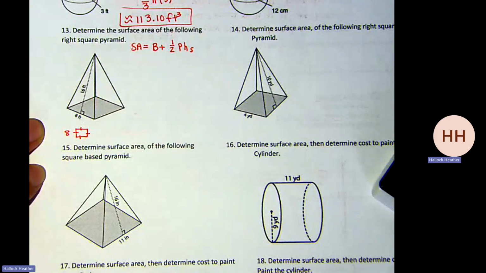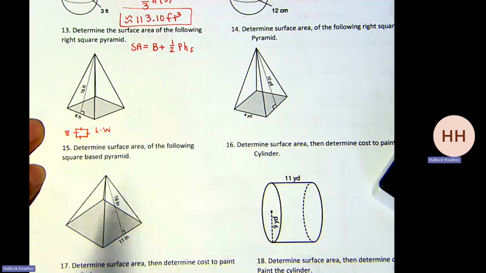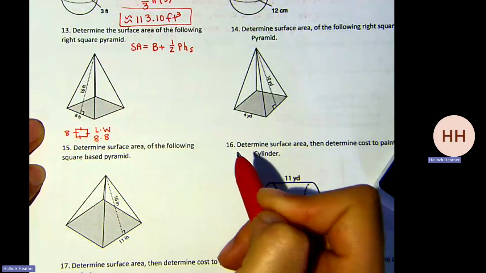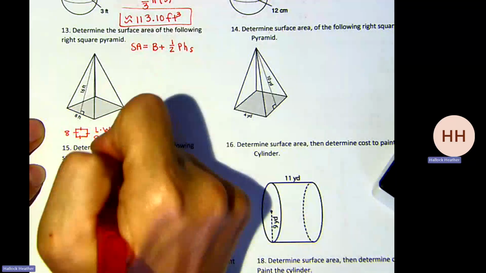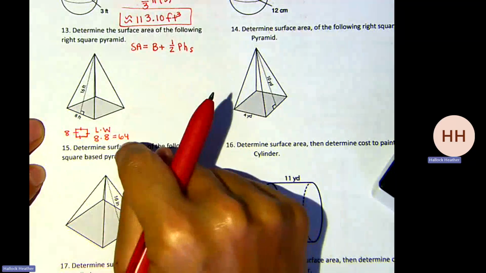When you're finding area of a square, you're doing length times width. So big B is 8 times 8, which is 64. So that's what I'm going to use for big B, because I found the area of the base. The bottom of the shape is 64 for the area.